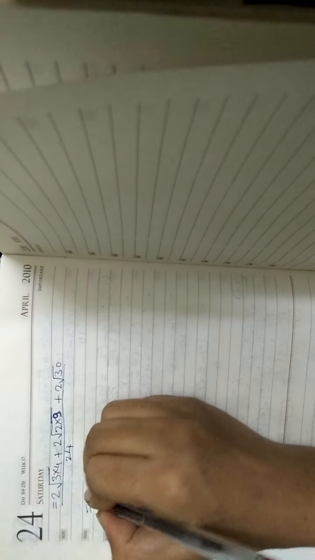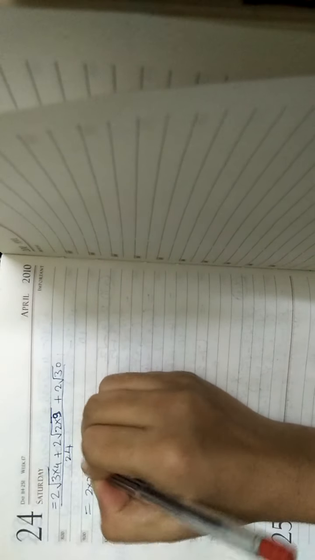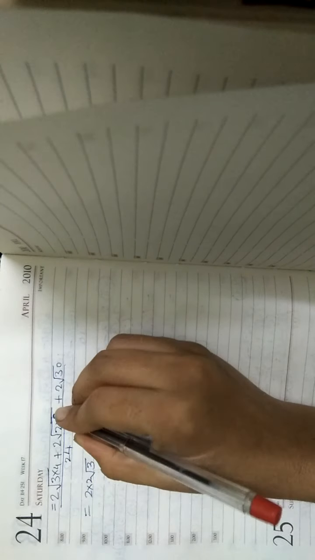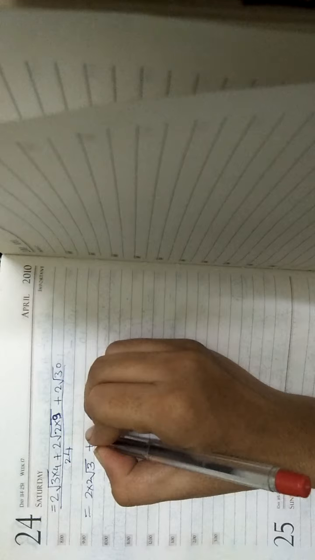Now here if we simplify further, this becomes 2 into 2 because this 4 is the perfect square, so this becomes root 3 plus 9. 9 is a perfect square of 3.